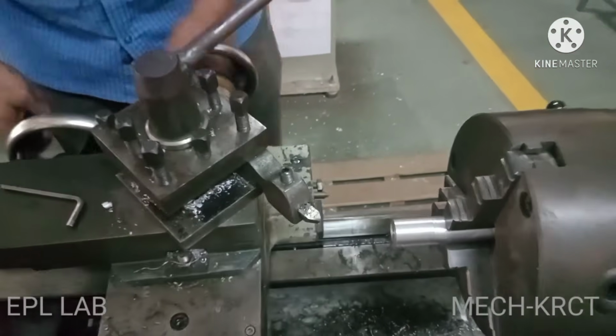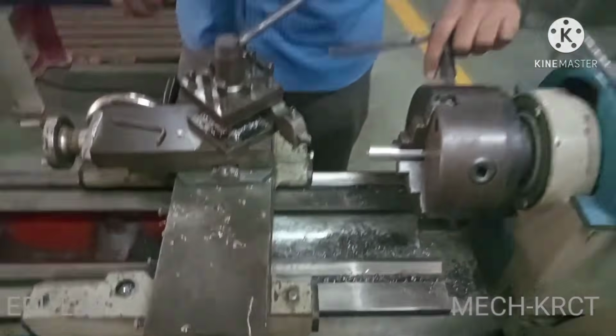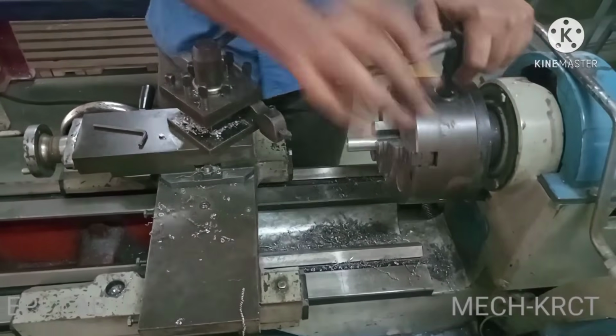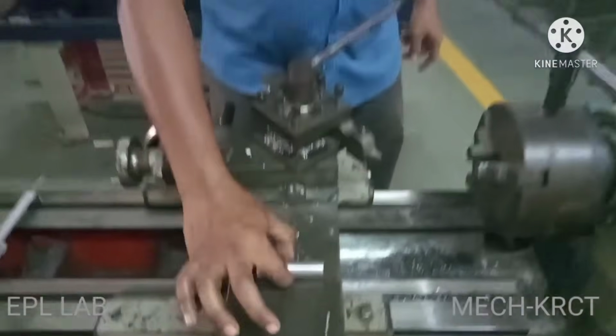Now we have completed the turning and facing operation on the other side also. After completing this, we need to remove the workpiece from the chuck.